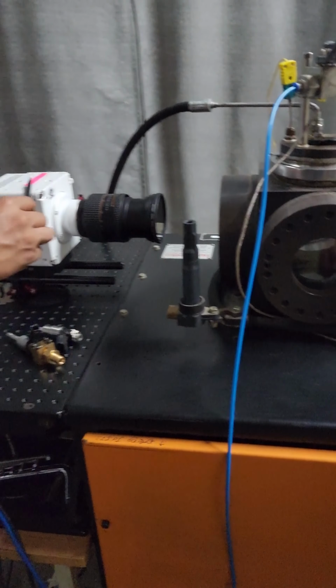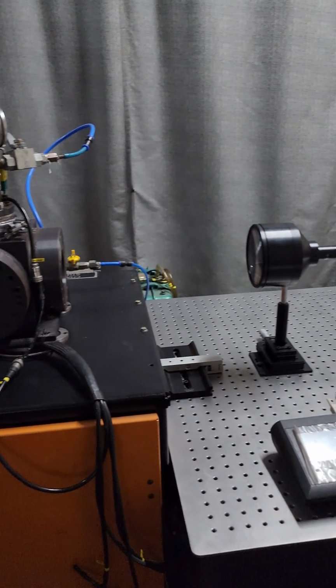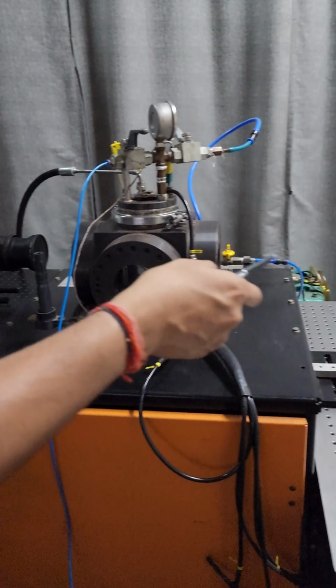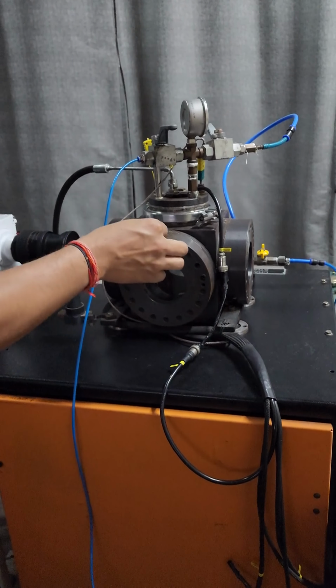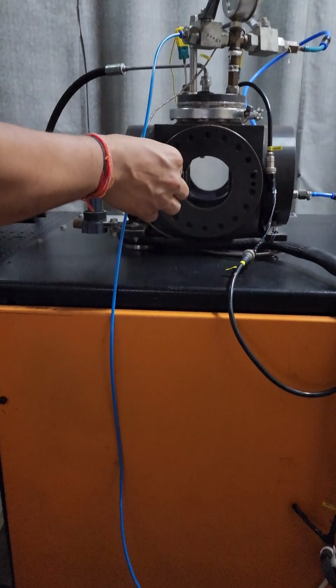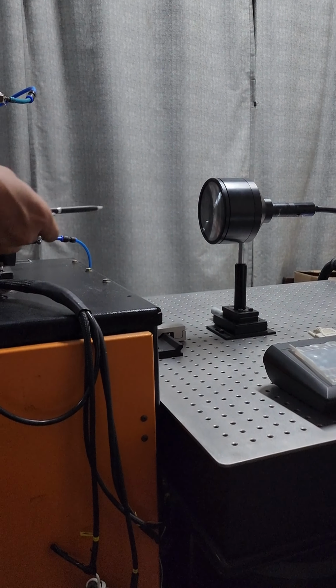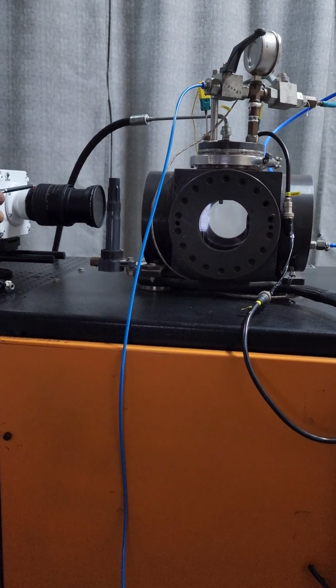So the camera, the constant volume combustion chamber and the beam expander are placed in a line. So we have a line of sight. We have spray imaging along the line of sight. Once the spray develops inside this constant volume combustion chamber, it blocks a certain part of the light which is coming from the diffuser optics. That is then observed with the help of the camera.